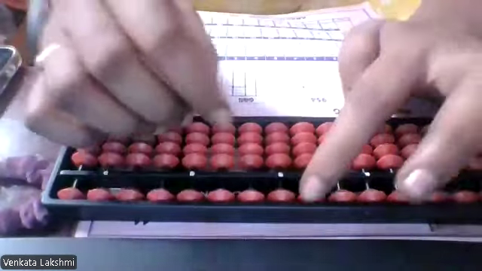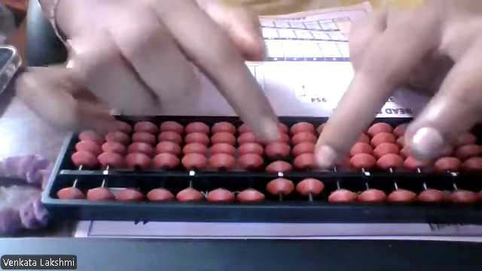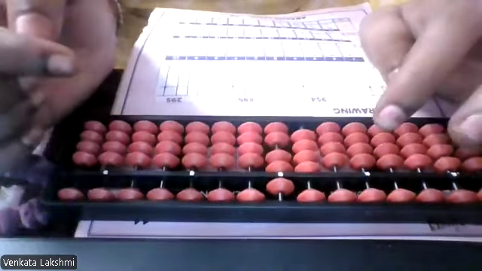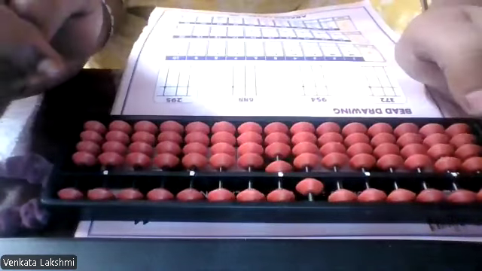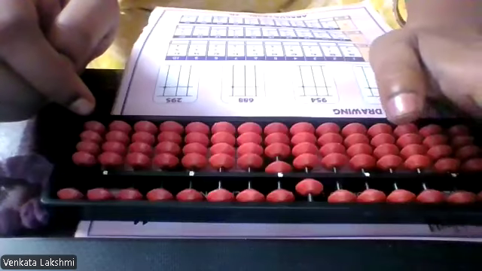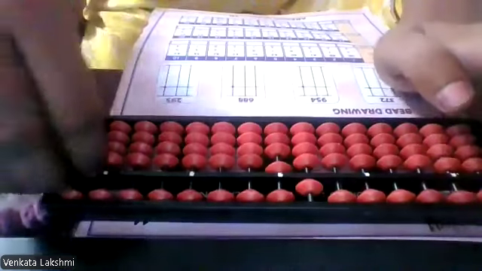54. Next question, 56. Less 9 is less 10. Add 1. Add 4 is add 10, less 6. Answer is 51. 51. Next, take 51.